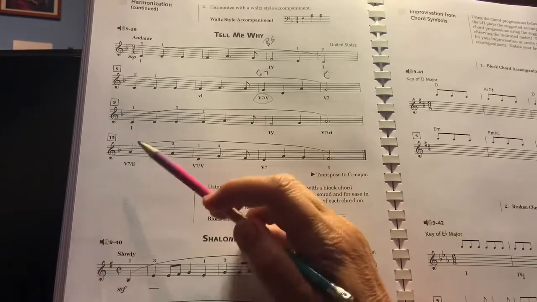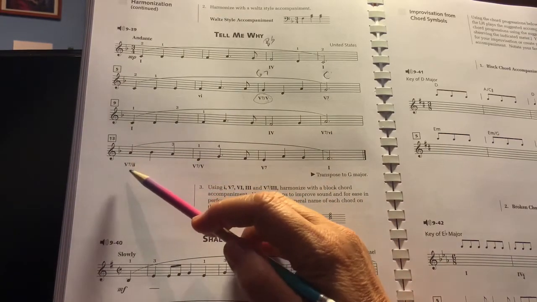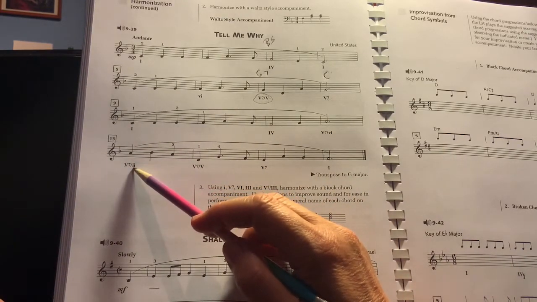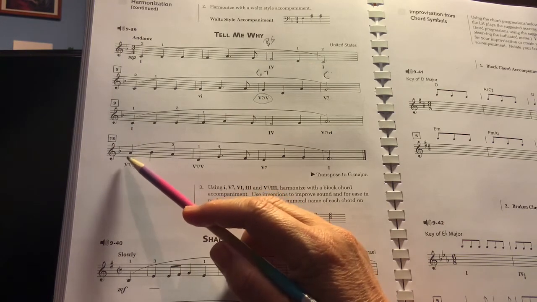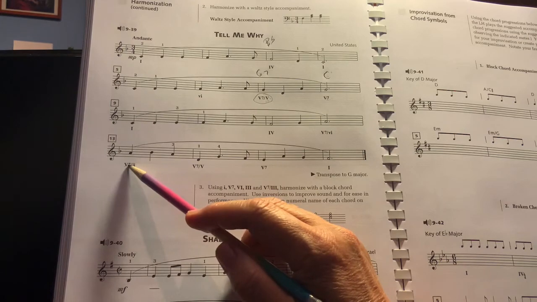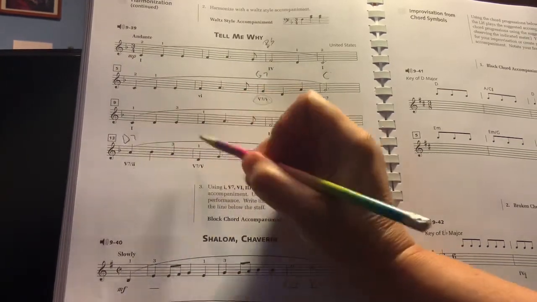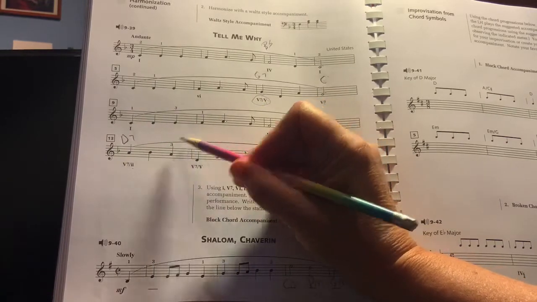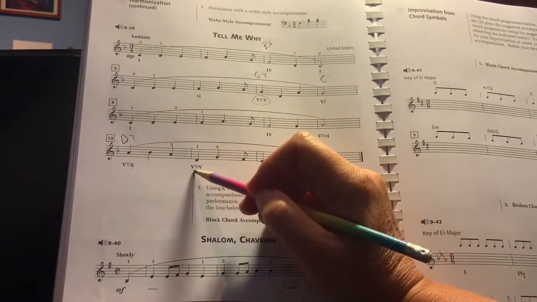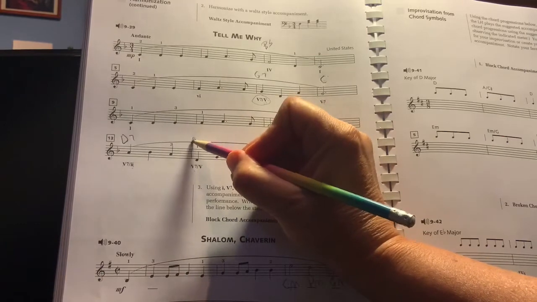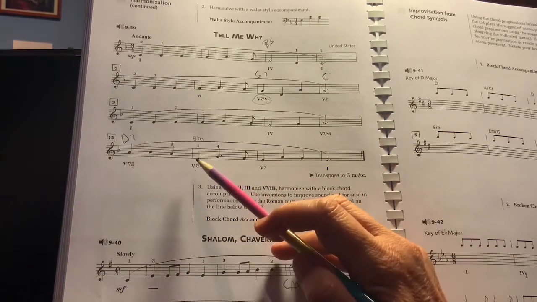Down here, we see that we have a 5 of a 2. If we're in the key of F, 2 is G. So what's 5 above G? G, A, B, C, D. So write a D7 there. And normally this would go to a G minor chord, right? But he adapts a little bit. So here I'm going to put G minor, anticipating that's what he's doing.